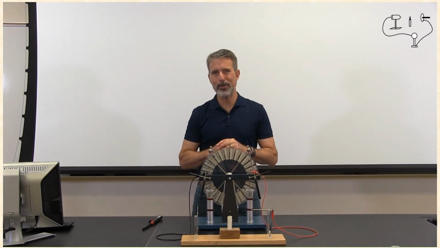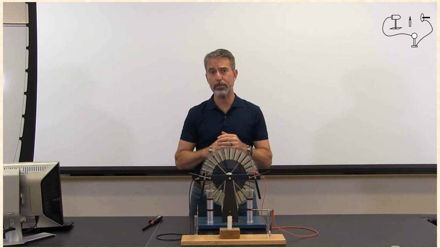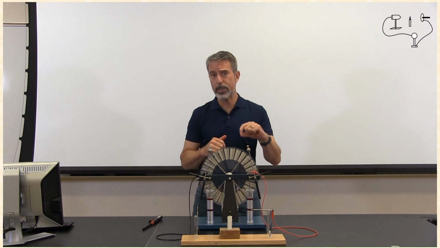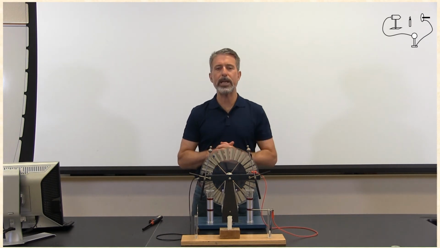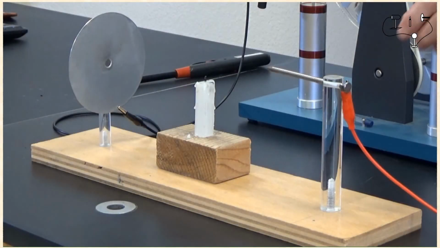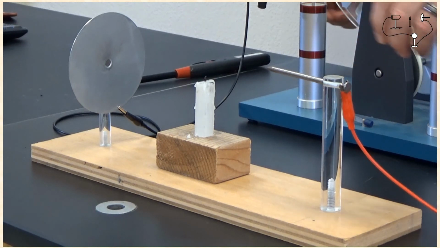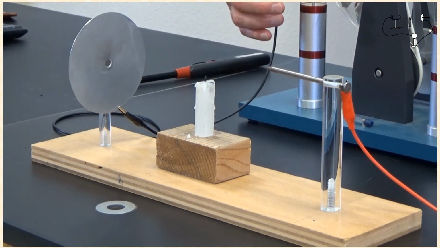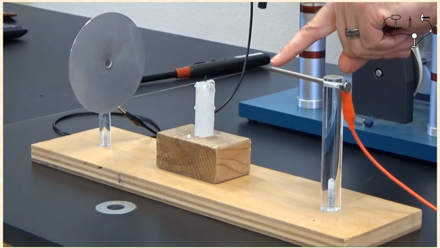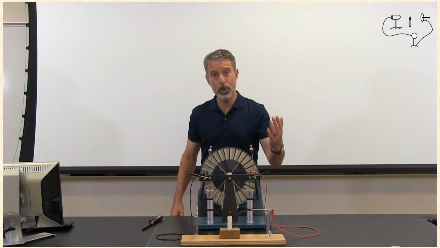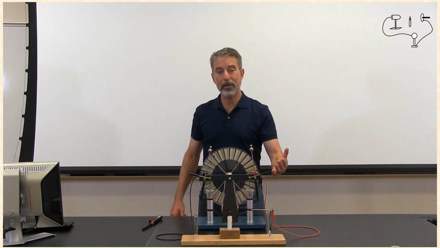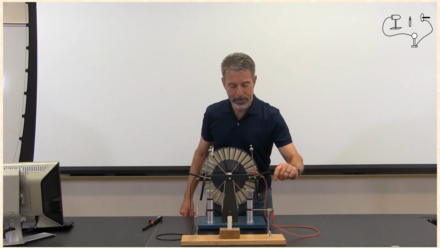Here is yet another demonstration that nicely illustrates this inverse relationship between the surface charge density and electric field at the surface of a charged conductor and the radius of curvature of that conductor. In this demonstration we have two conductors, one in the form of this nail, whose tip has an extremely small radius of curvature because of the point.